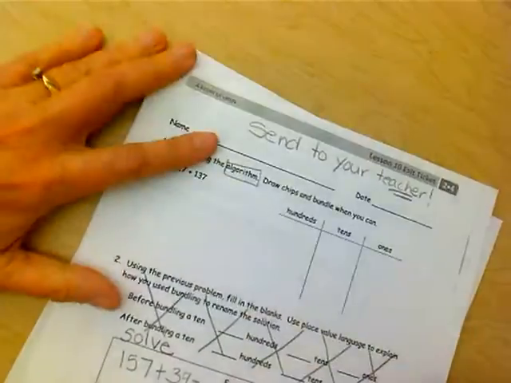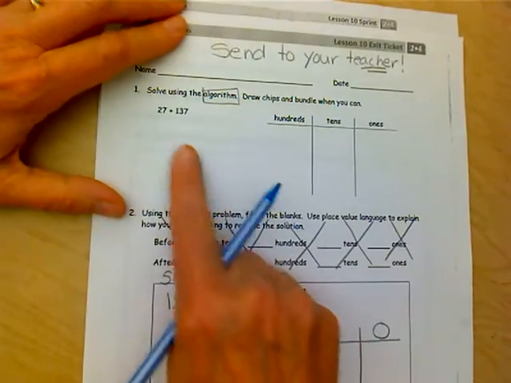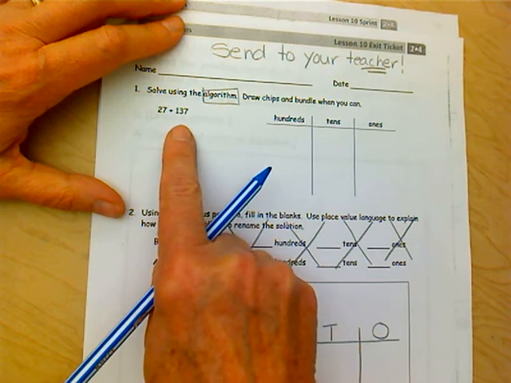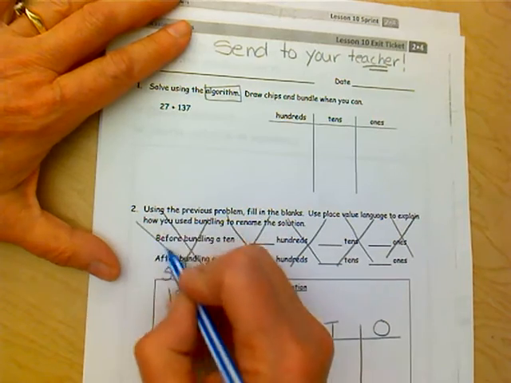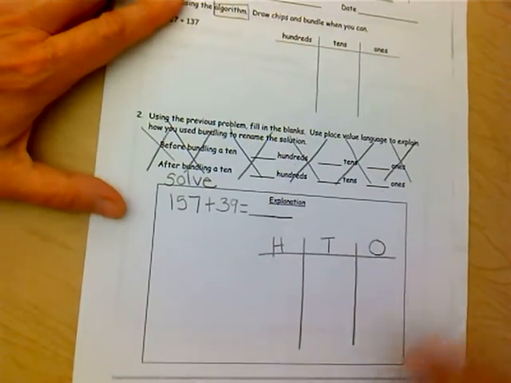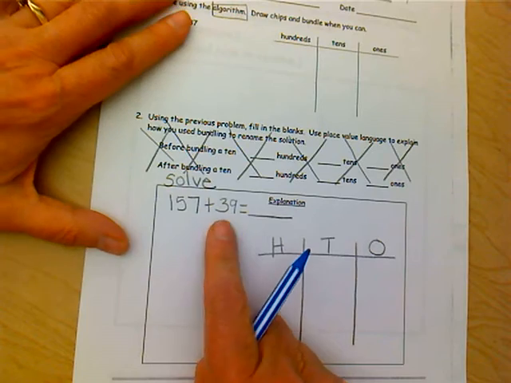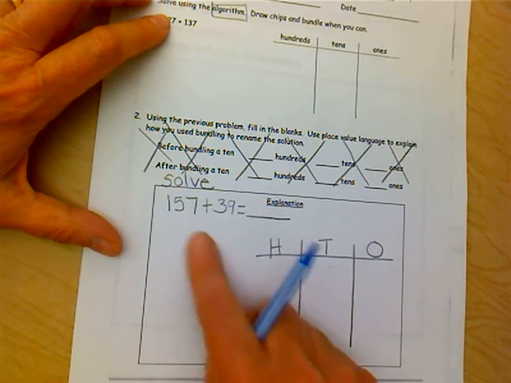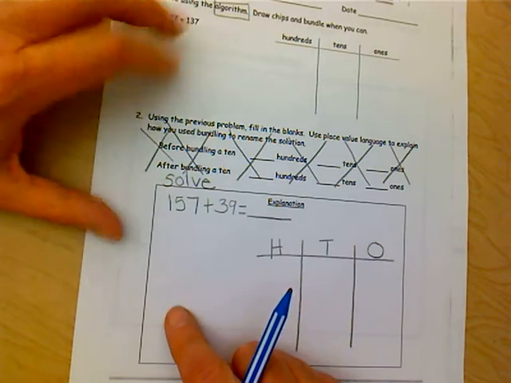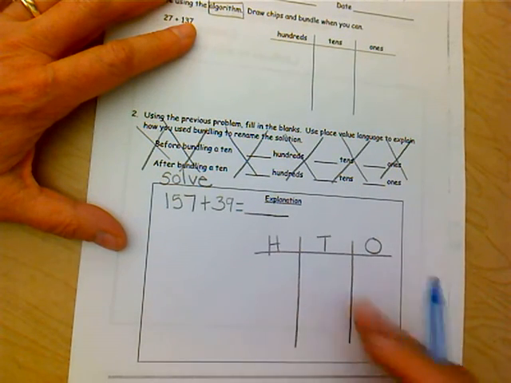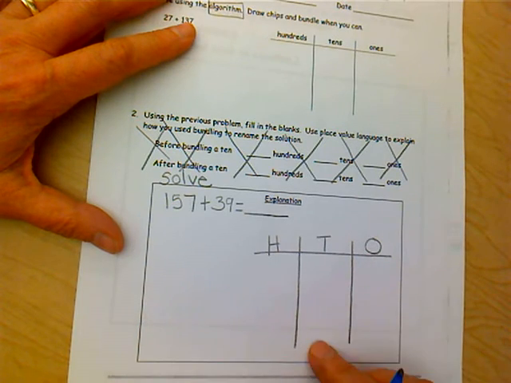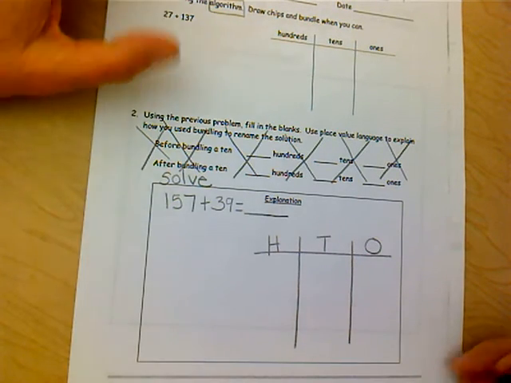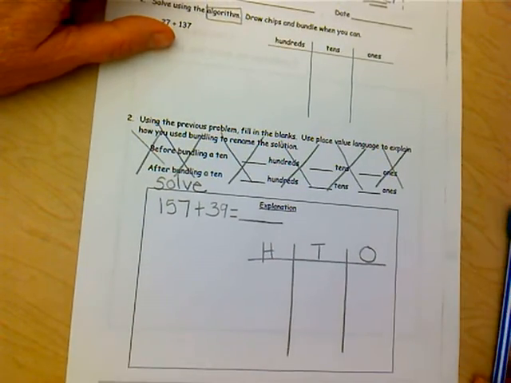I'm going to remind you that on your exit ticket that you are going to send to your teacher, you're going to do this problem of 27 plus 137, and I crossed this one out because we didn't spend enough time with it. So 157 plus 39. You're going to need to do a vertical algorithm on both of these problems. Show all of your work, circling anytime you compose a 10, showing me where your composed 10 goes here and where it goes also in the algorithm. And then you're going to send that to your teacher.